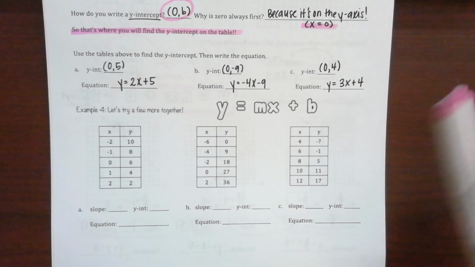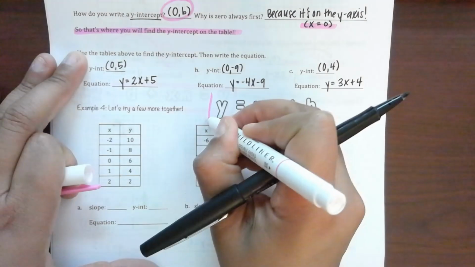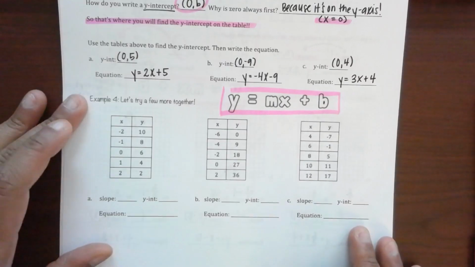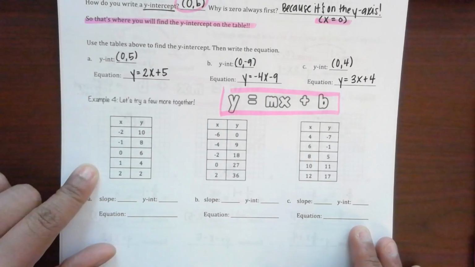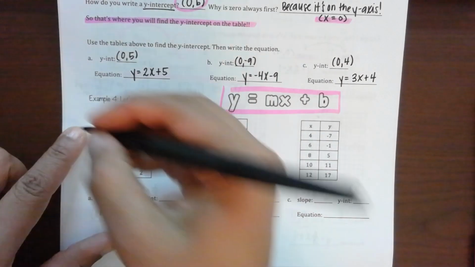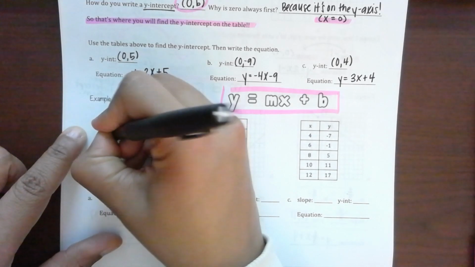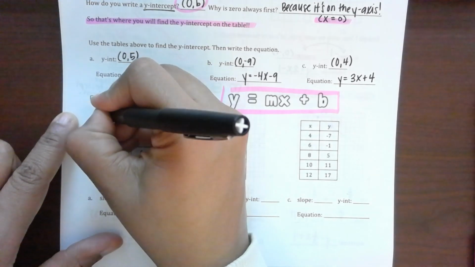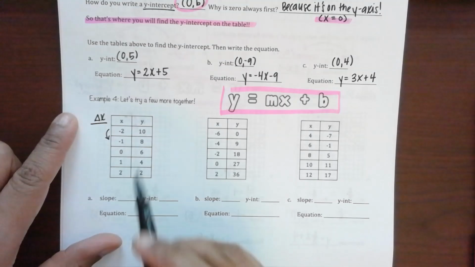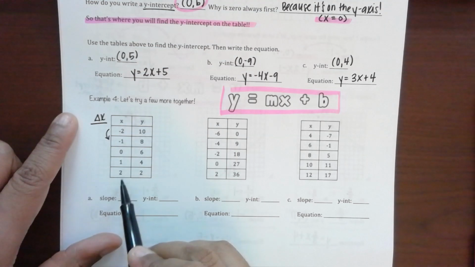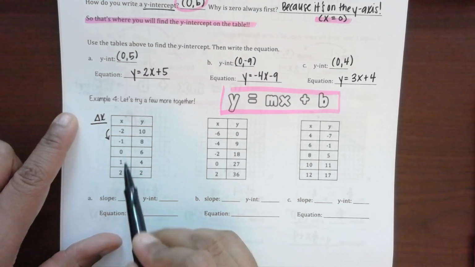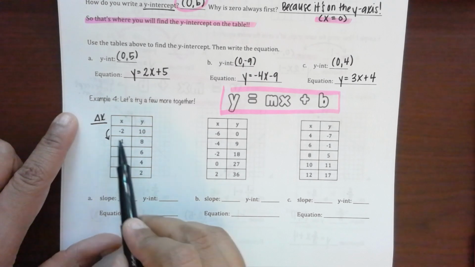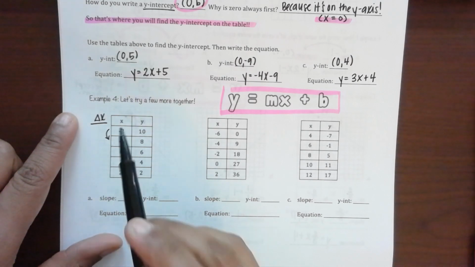They want us to write it in y equals mx plus b, but that's nothing new for us. We've been doing that this whole time. So, I need to find my delta x first, right? What's my first group? Okay, -1 minus a -2. The question here is, is this increasing or decreasing? Increasing. So should I have a plus or a minus over here? A plus.